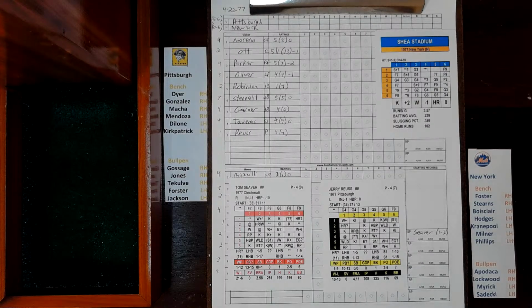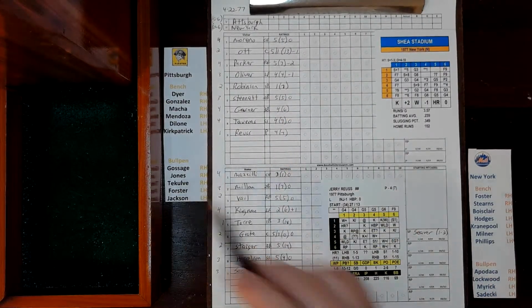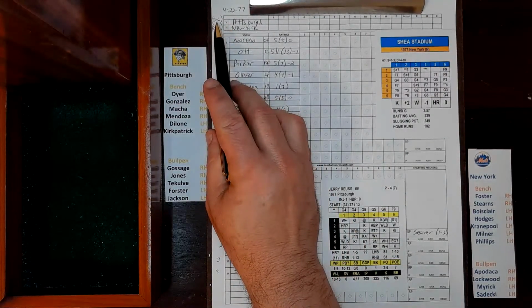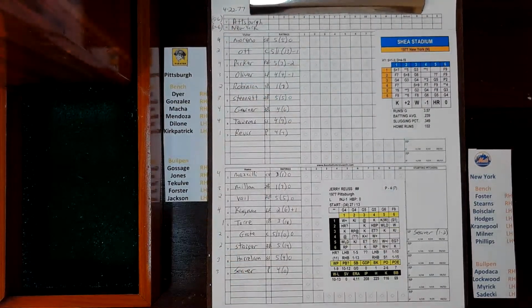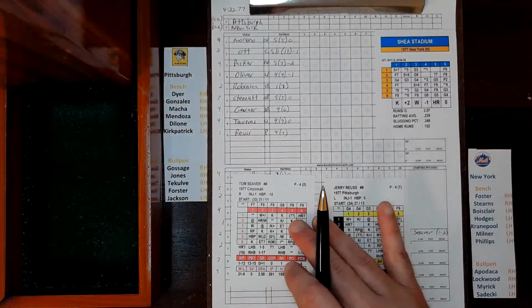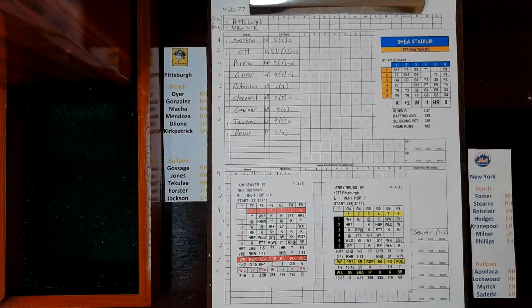So, starting lineups, you can see them here. Benches and bullpens are over here. Pittsburgh enters the game 5 and 6. New York enters the game 6 and 6. That's based on Strat-O-Matic replay. I am keeping separate records for the Inside Pitch games that are played by each of those teams.